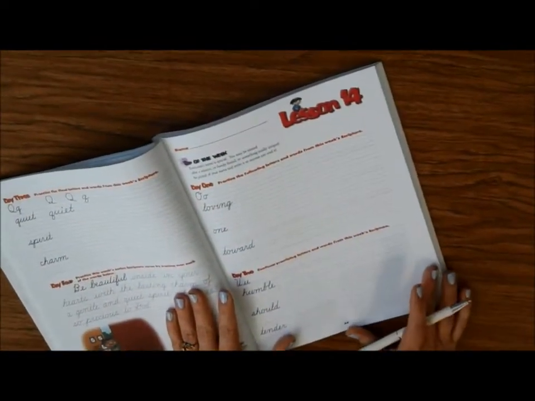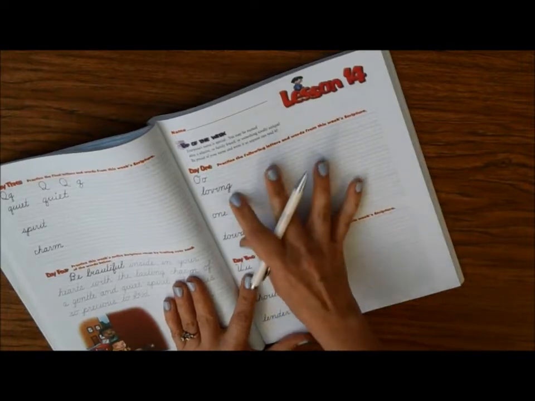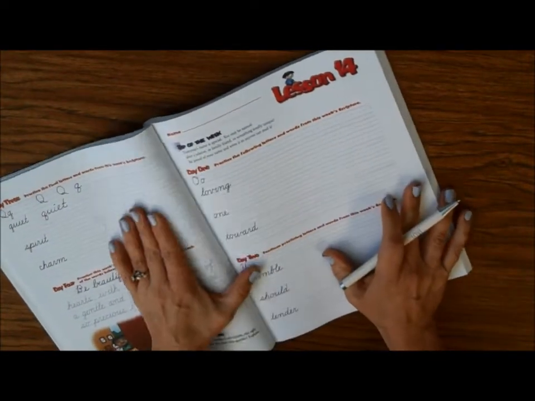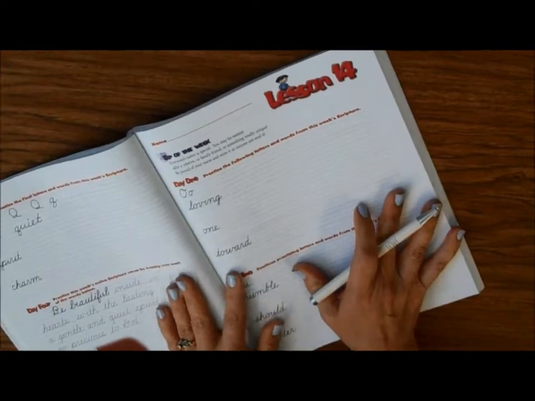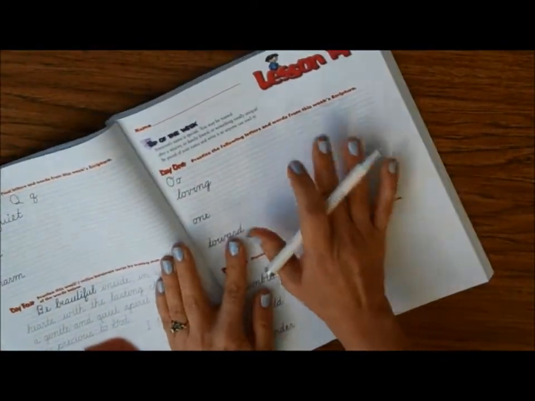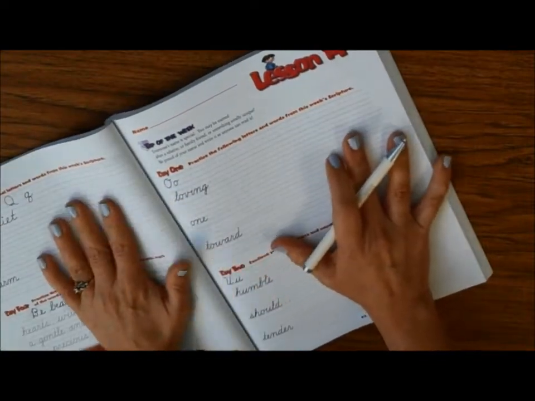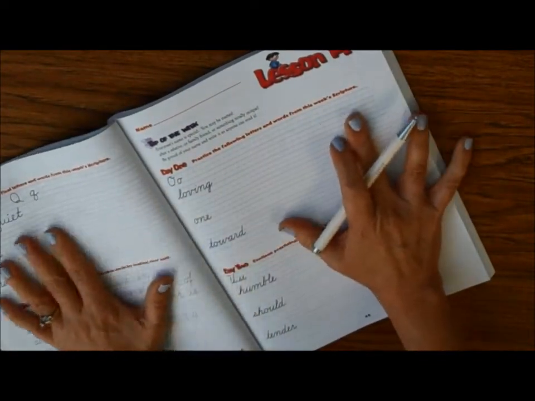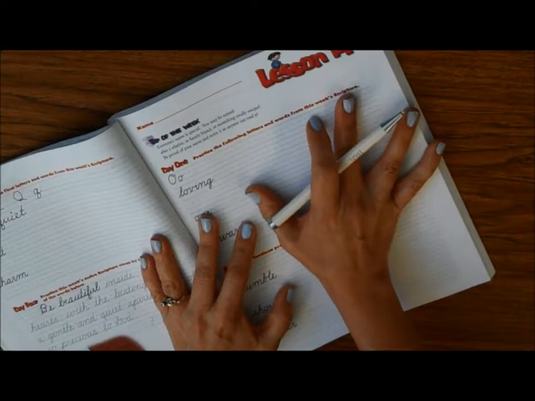Okay, for our handwriting today, we're going to be doing page 65 and we're going to be doing O. So I'm going to tilt my book and make sure it's nice and flat. You can either fold it back or leave it flat. I think today I'm going to leave it flat. Hopefully you have a desk or a table that's kind of large so you can have plenty of room.